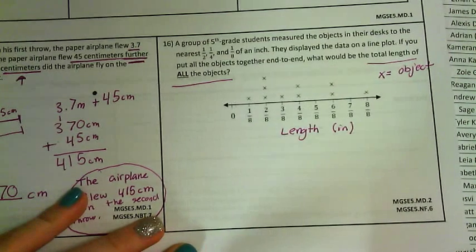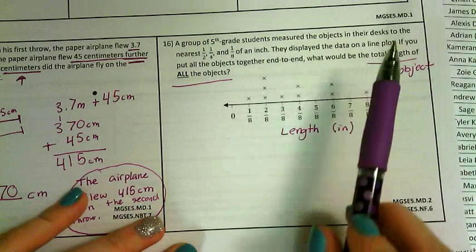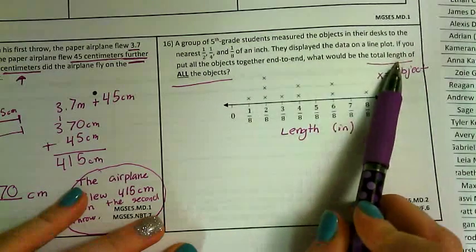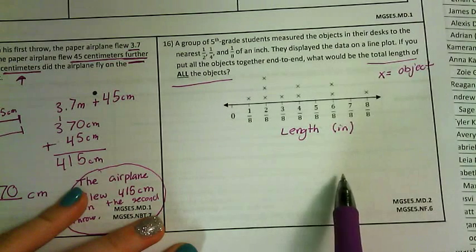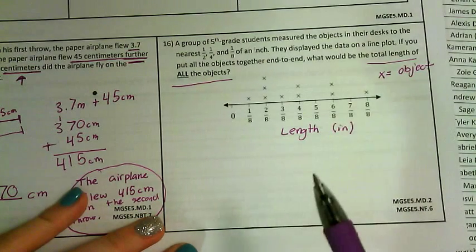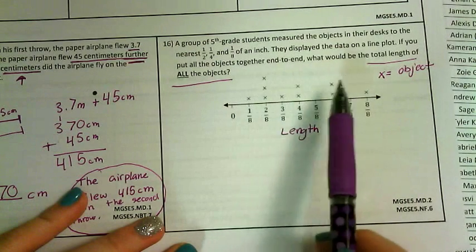Step number 2, distribute it out. I don't need to do that because it's not asking me to distribute. It's simply asking me to find the total length. So I only need to do step number 1, find the total amount. And the way that I find the total amount, remember, is to add up every X that I see.